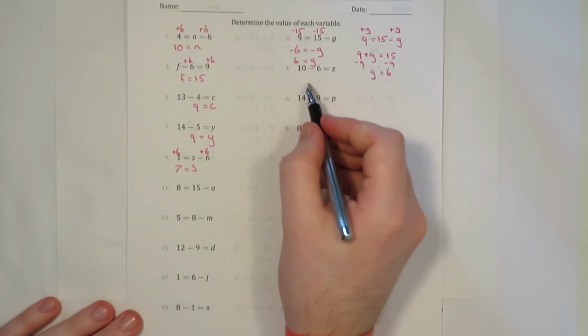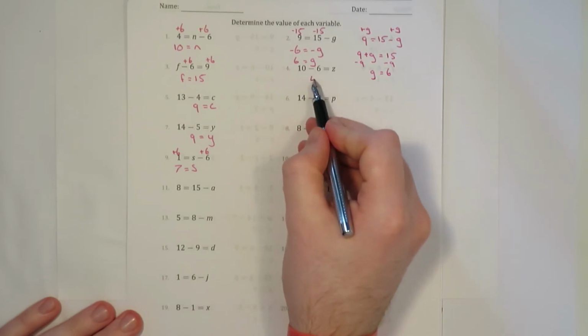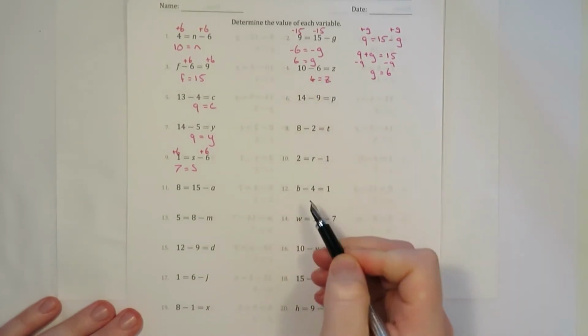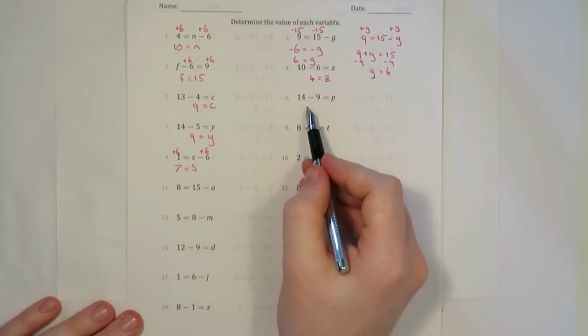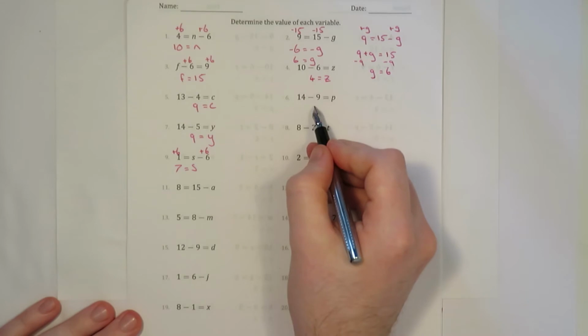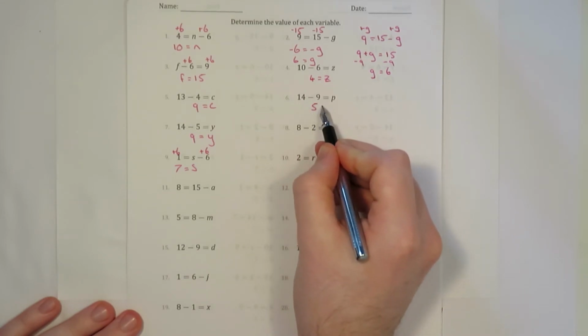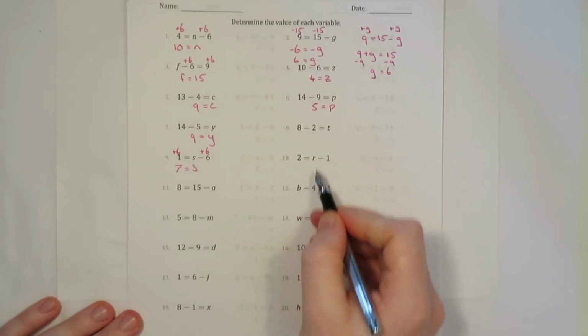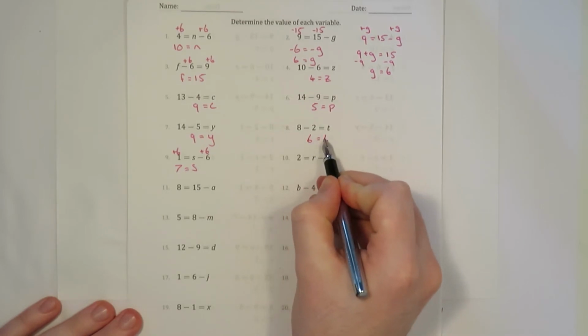This question here is quite straightforward. 10 minus 6 is 4, which is equal to Z. Another nice simple straightforward one. 14 minus 9 is equal to P, so P is 5. This one here, 6.